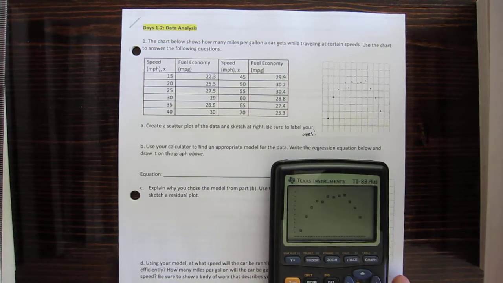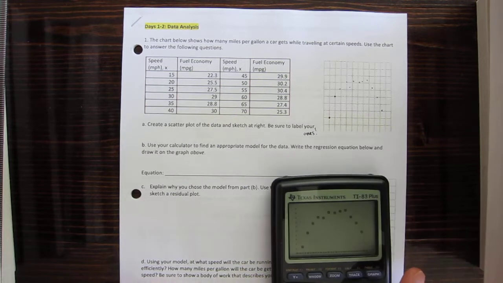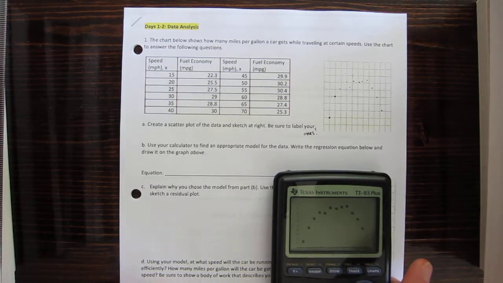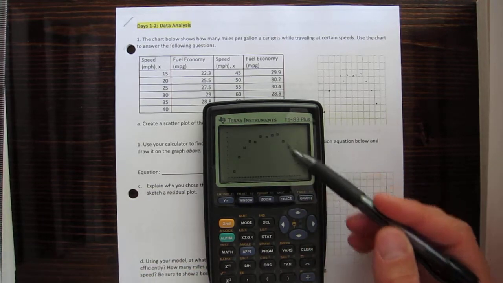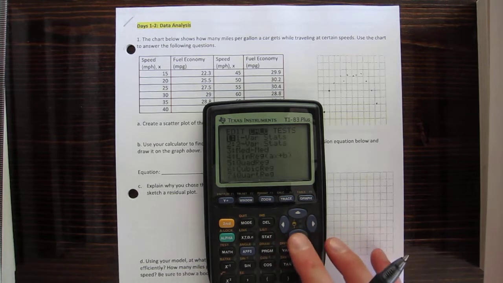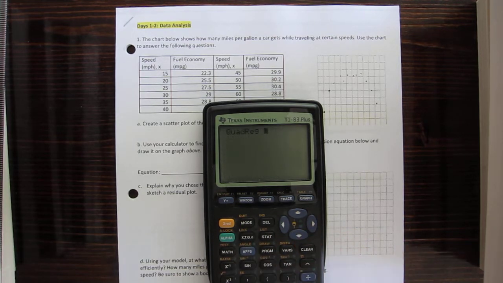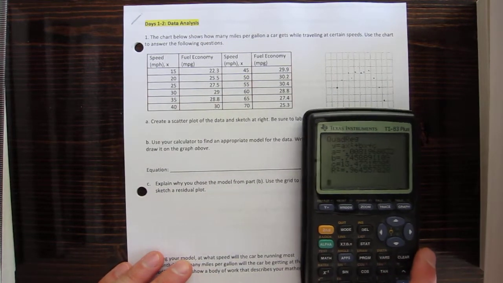From there, I can do some other things. It says use your calculator to find an appropriate model for the data. Write the regression equation below and draw it on the graph above. Well, this looks like a quadratic to me. It looks very much like a quadratic. So I'm going to do stat, calculate, and a quadratic regression. Your screen may look different, but you end up with a regression that looks like that.